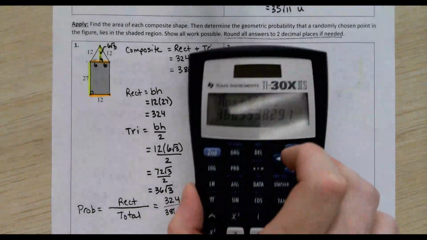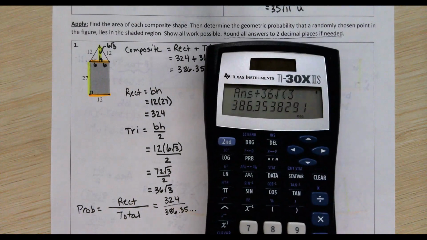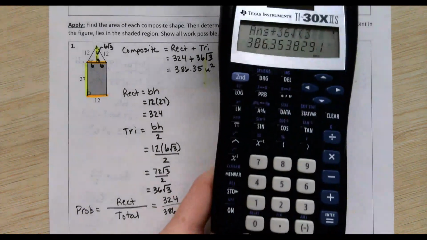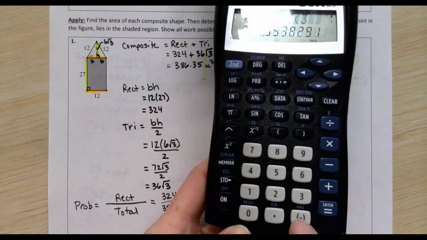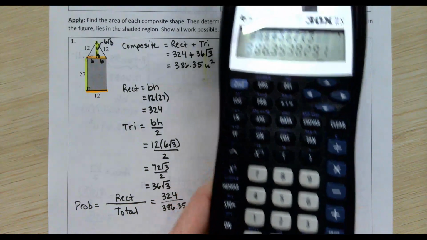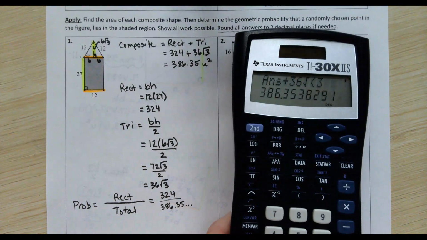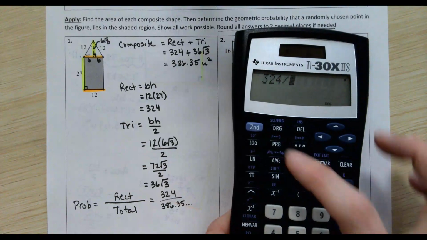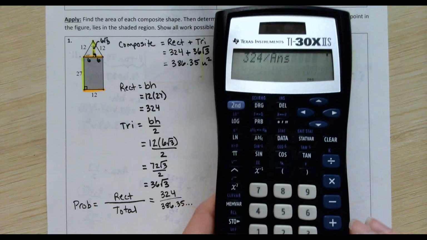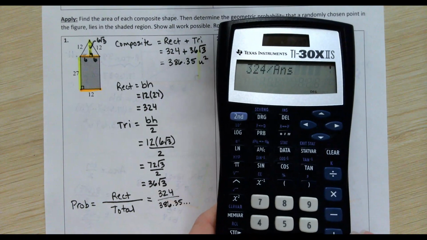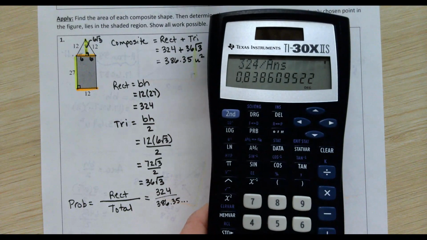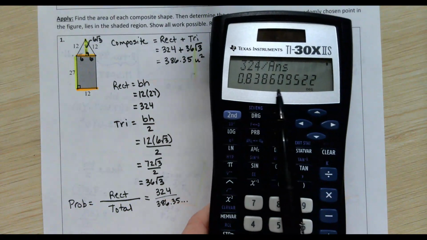So if possible, it would be good for us to be able to take 324 and divide it by this answer. A lot of calculators can do that because down here at the bottom, they have a little purple or blue ANS above that negative sign. So we can type in 324 divided by, and then click that answer button, and it will pull up that previous answer and plug it into the denominator for us. If you can't figure that out on your calculator, you can certainly ask your teacher, but that's your probability.